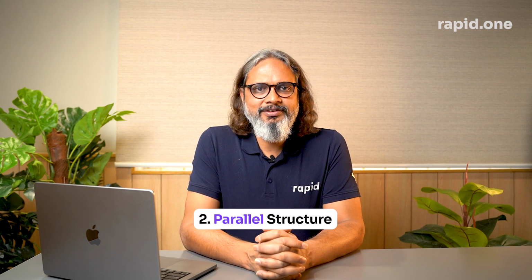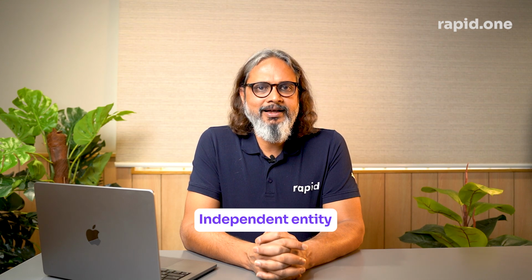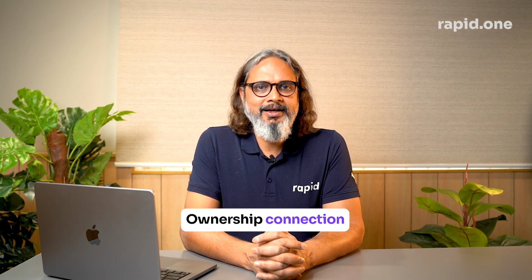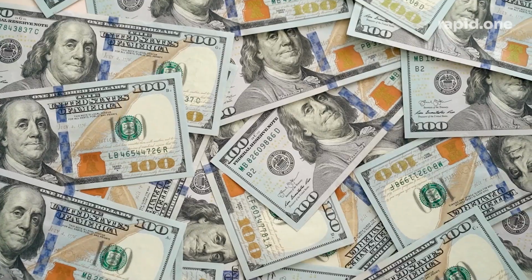So a parallel structure is essentially where the founders incorporate an HQ in the US and they keep running the Indian entity as an independent entity. There is no ownership connection between the India and US entity. So the US entity becomes the parent. Basically the founders go ahead and incorporate the US entity. After that, again they have to mirror the cap table. Based on whatever the cap table was in India, you should mirror it. Then you can go ahead and raise the money in the US.